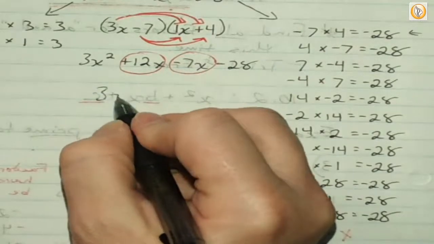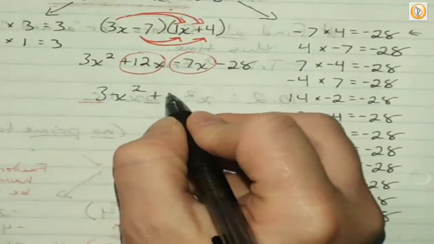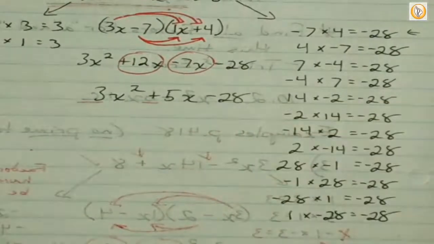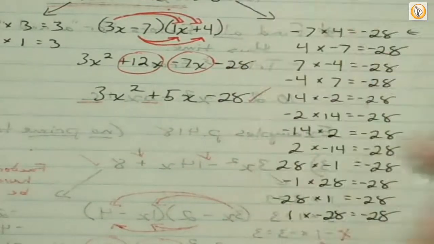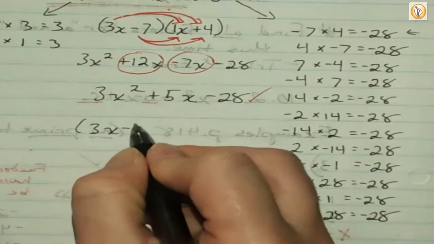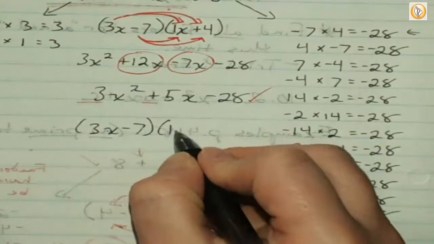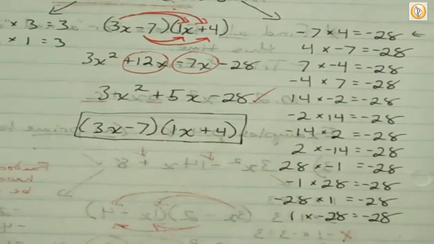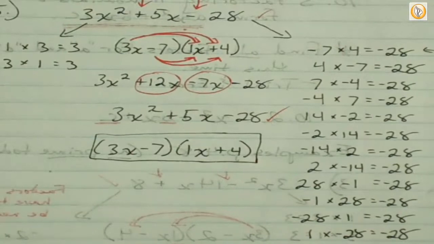All right. 3x squared plus 5x minus 28. Oh, look. It checks. Y'all are rotten children. Trying to make a point and teach y'all that it's okay for it to be wrong and y'all get it right every time. You got the one that was all sheets correct. All right.